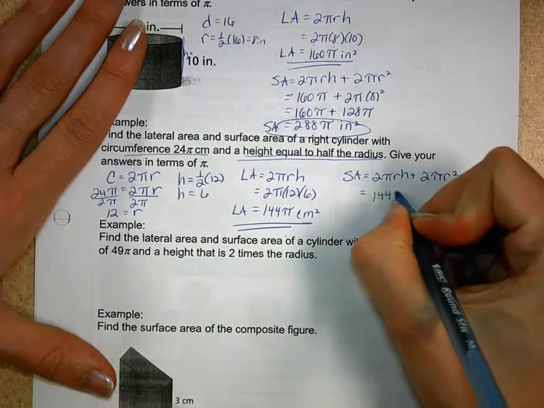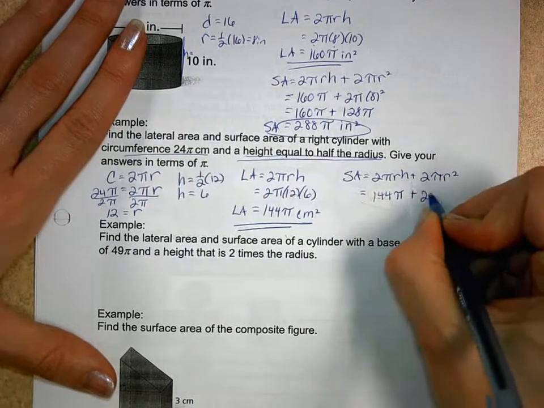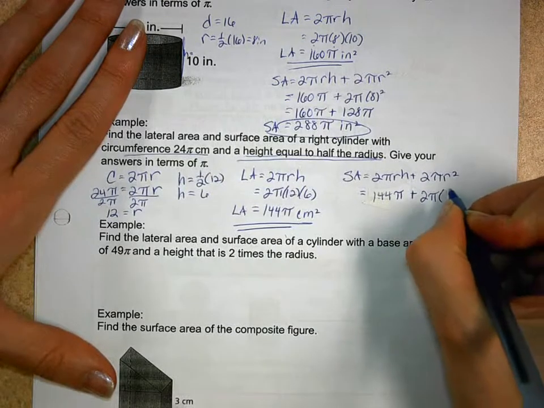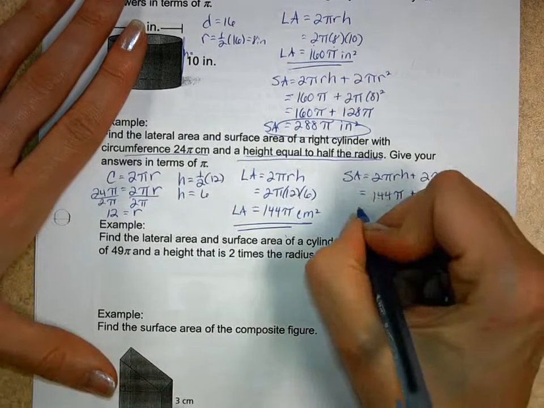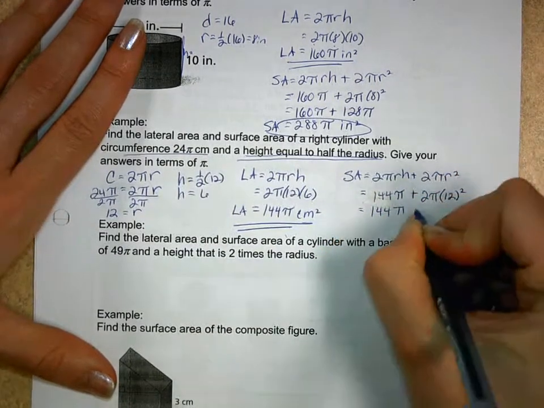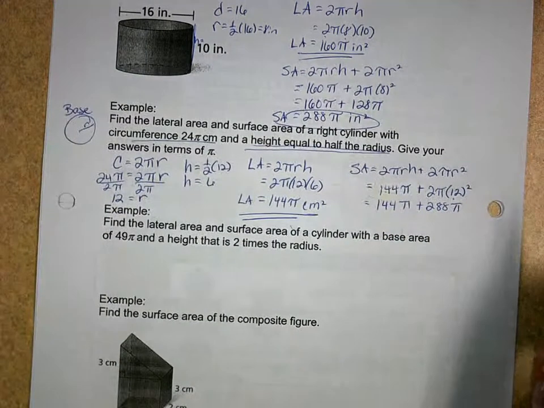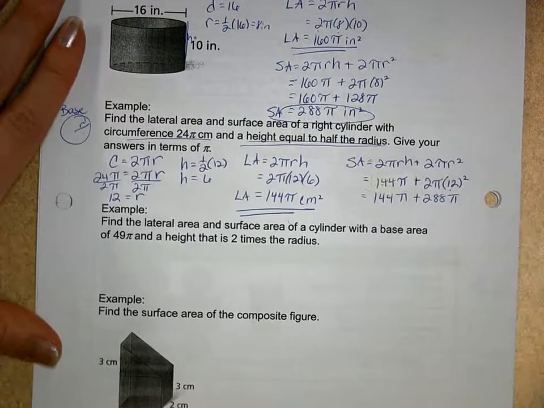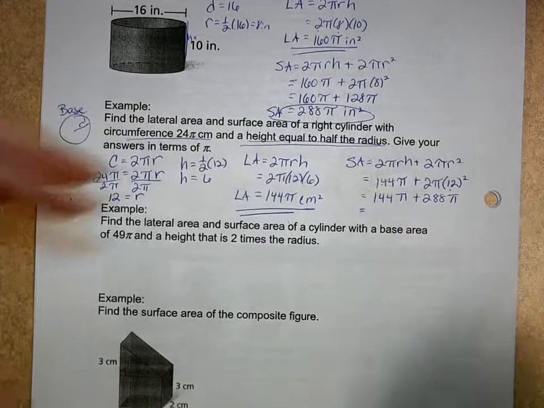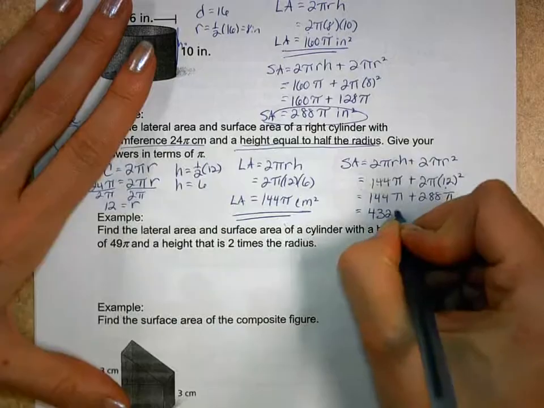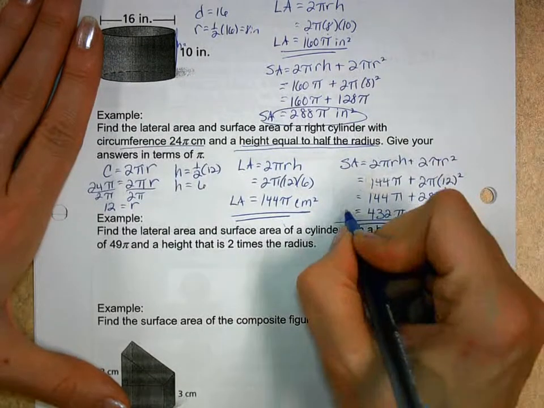That's 144 pi plus 2 pi times the radius, which is 12 squared. When I do that, I get my 144 pi plus 288 pi. How do I do that? You square the 12 first. That's 144 times 2, so 288 pi. Add them together, you are going to get 432 pi square centimeters.